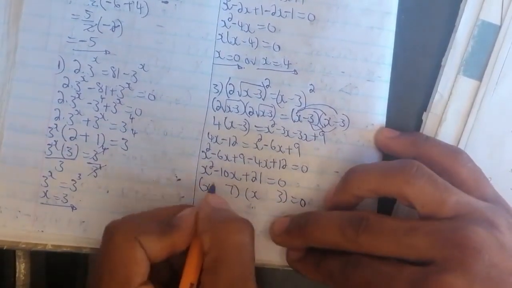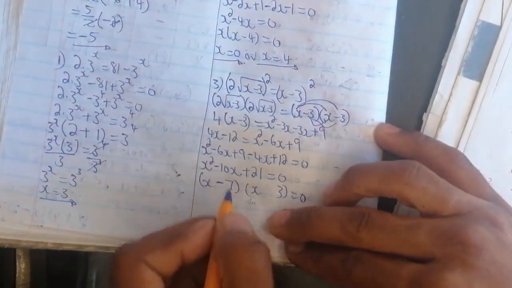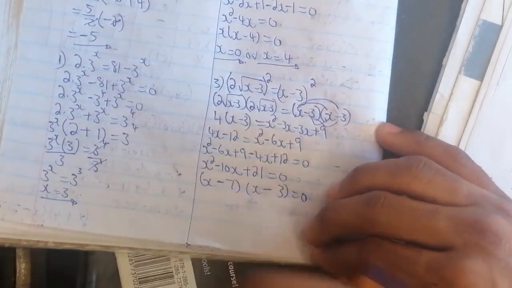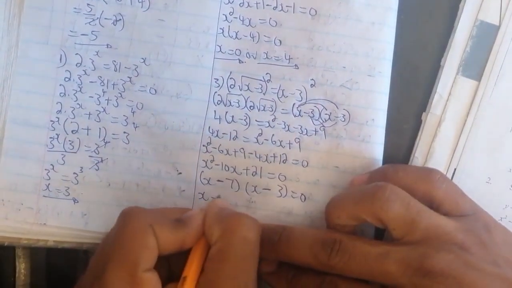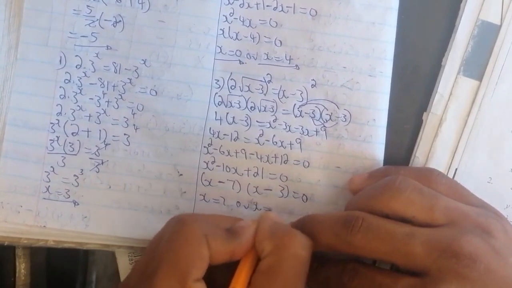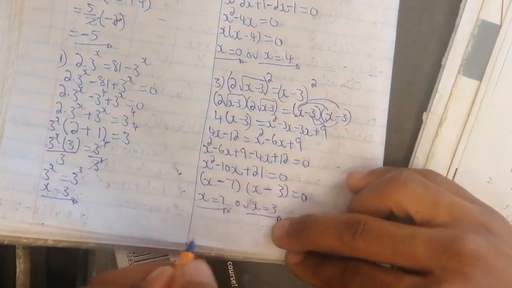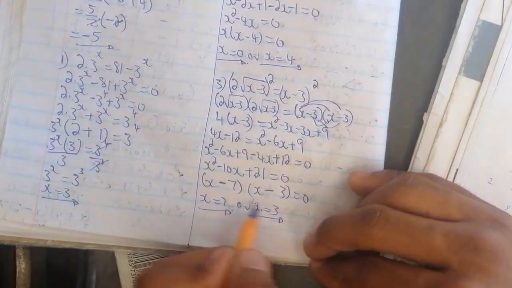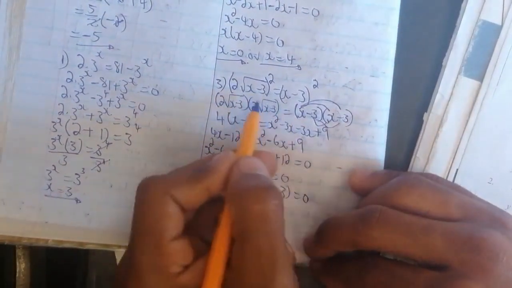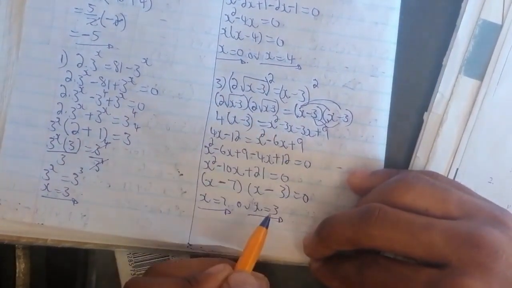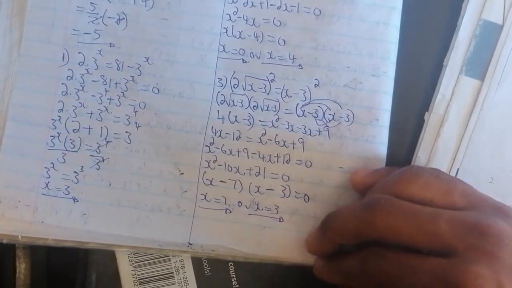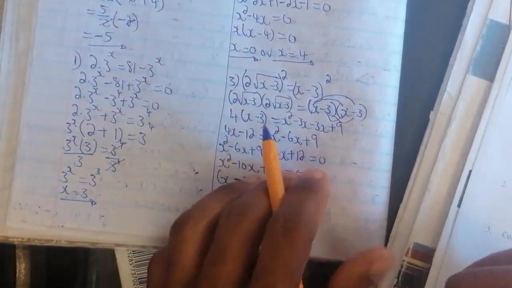7 and 3, the bigger number takes the sign of the middle term. When I multiply them, I should get a positive. x equals 7 or x equals 3. And it is entirely your duty to check whether both are valid or only one is valid. I will leave that for you to ponder on.